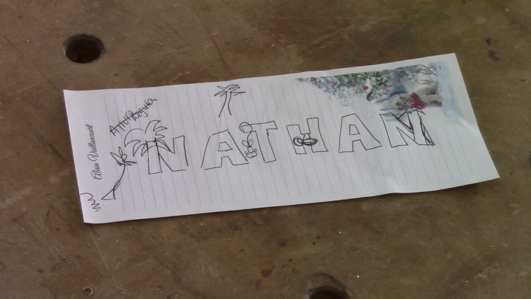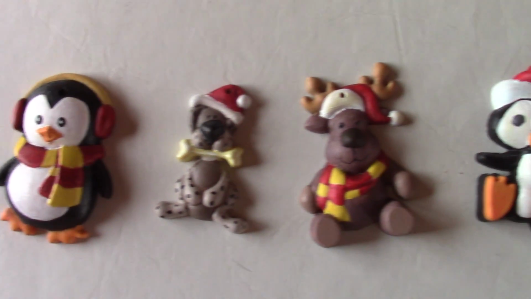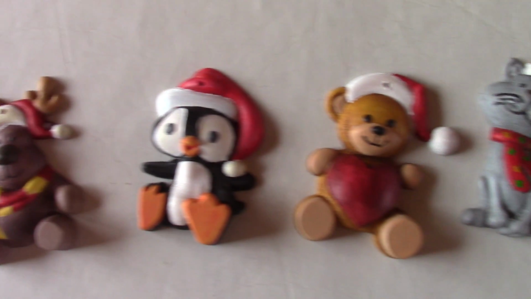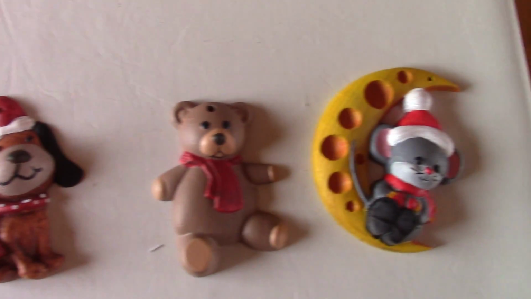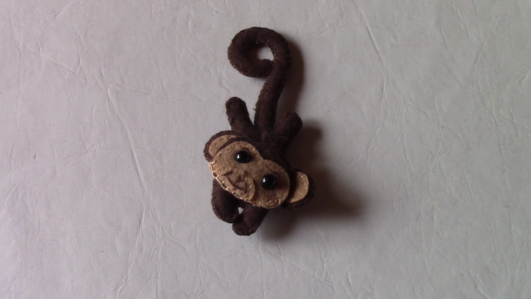The other day, my daughter gave me this piece of paper and asked if I could do something close to it for her son who's on the way. Since I've already made several small figurines for the Christmas fair, I figured this couldn't be that difficult. As a base, I'm going to use this felt monkey she and René made for a crib mobile.